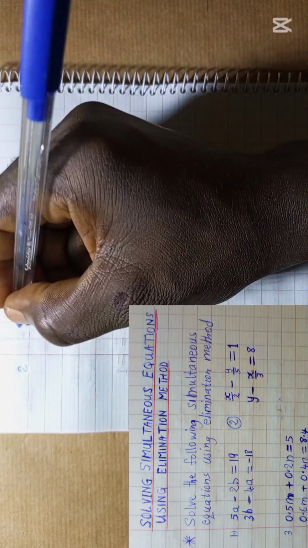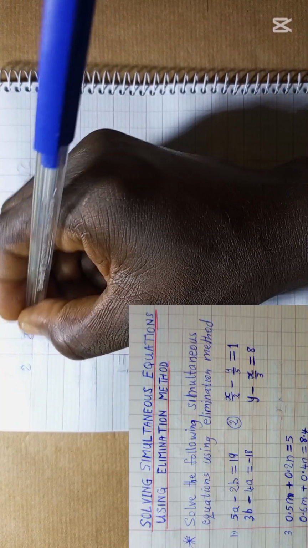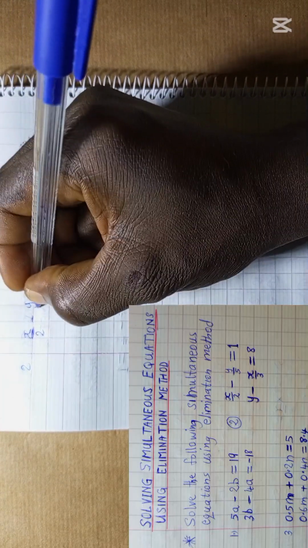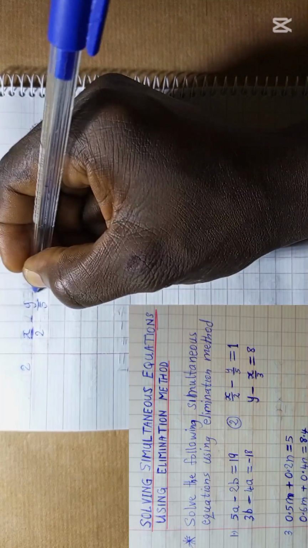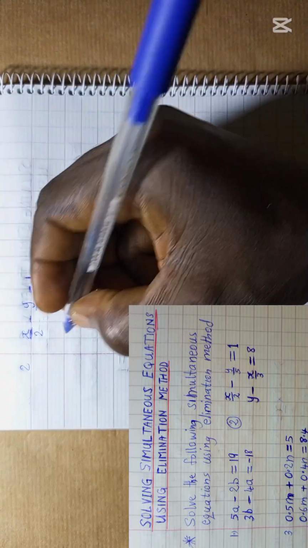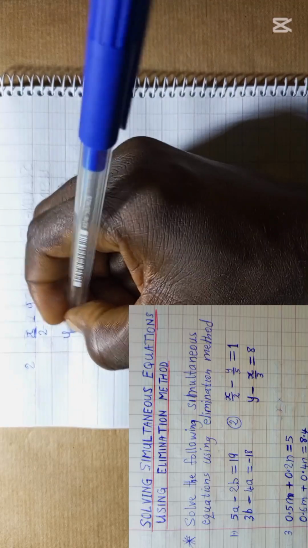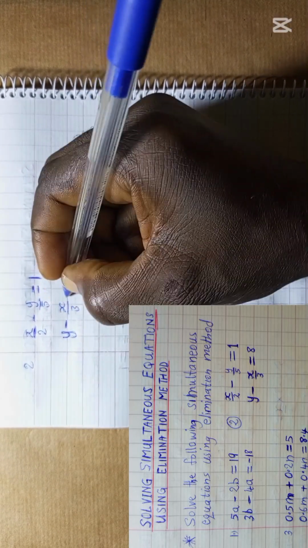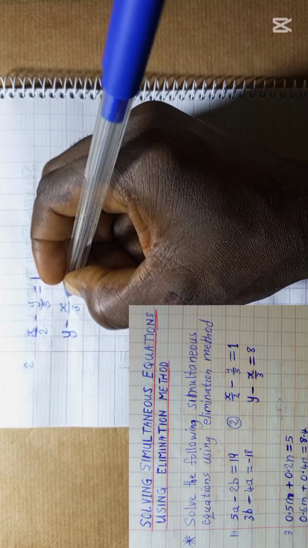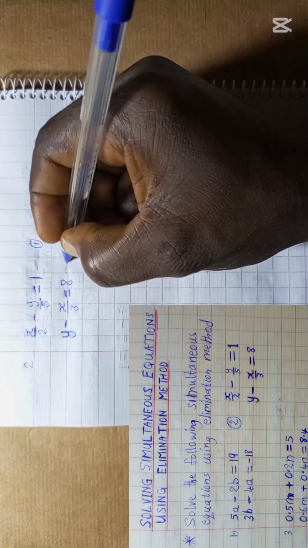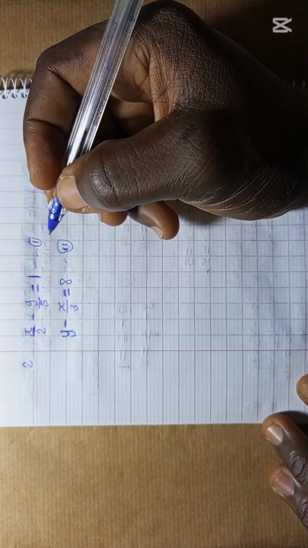Now for number 2, we have the equation x over 2 minus y over 5 is equal to 1. And the second equation is y minus x over 3 is equal to 8. Equation 1 and equation 2.